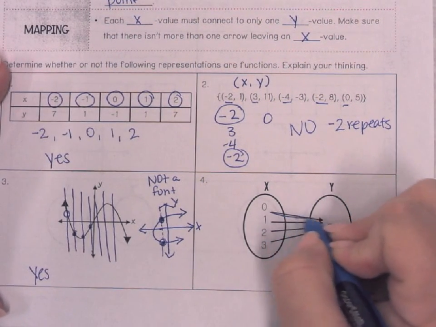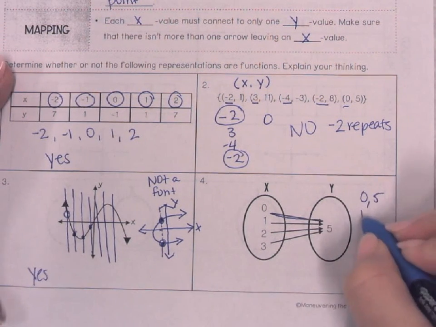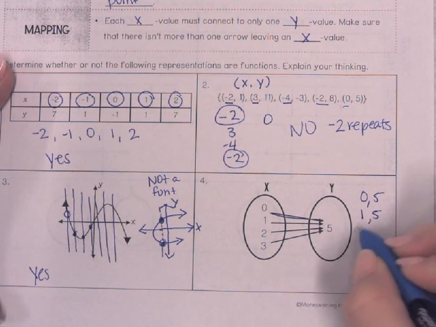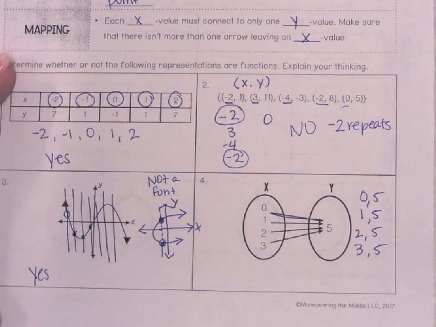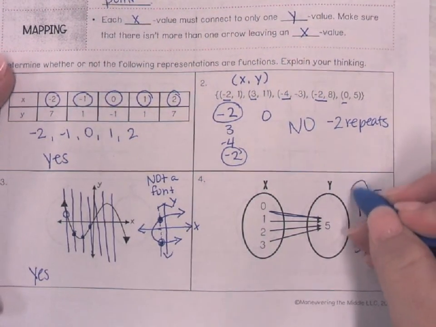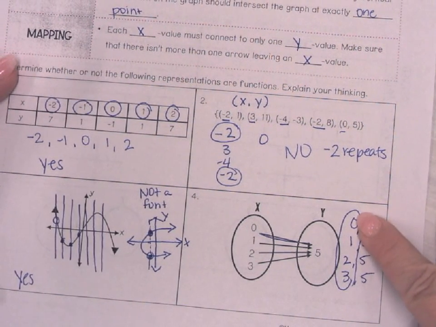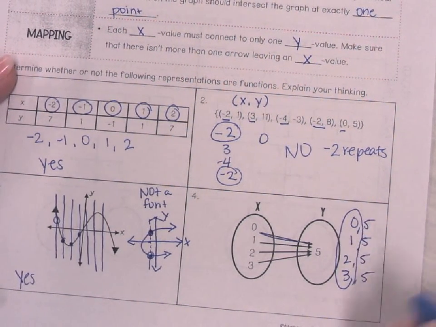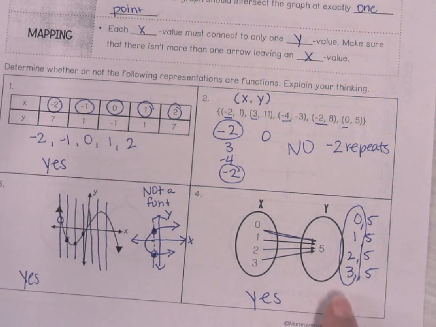So I say 0 is 5, 1 is 5, 2 is 5, and 3 is 5. Remember that we're just looking at x values. So here, x doesn't repeat, right? I have 0, 1, 2, 3. So yes, this would be a function because x doesn't repeat. Remember, the most important thing is that x cannot repeat.